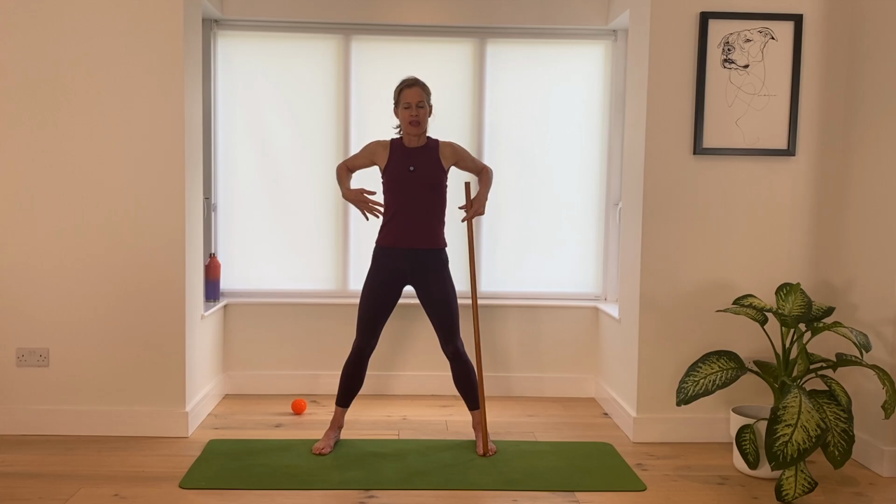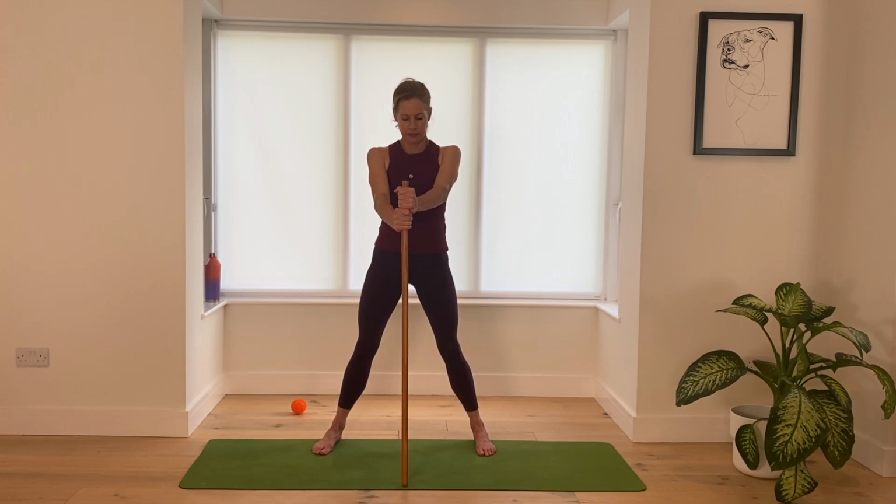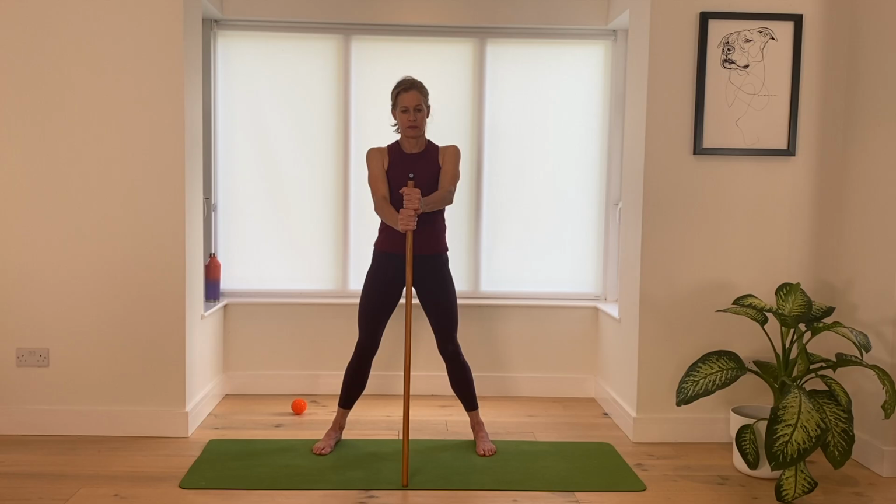So it's all about the breathing, really breathing in, and then as you exhale, pushing down, and you're really focusing on that exhalation. Breathe in, and as you exhale, push down, push down, push down, squeeze those inner thighs together. Do two more. Breathing in and exhale. And one more. And exhale.